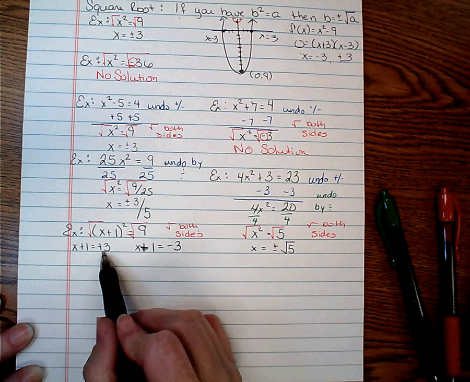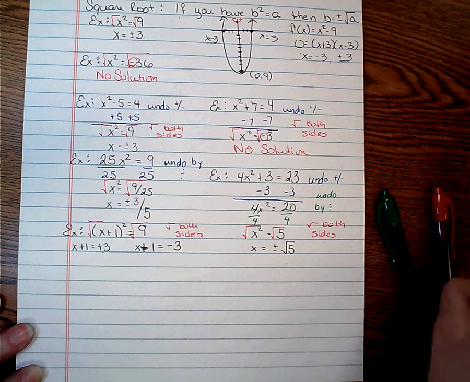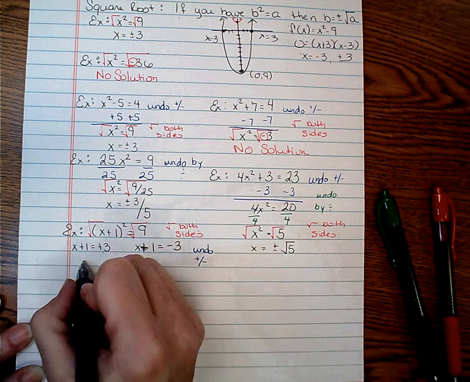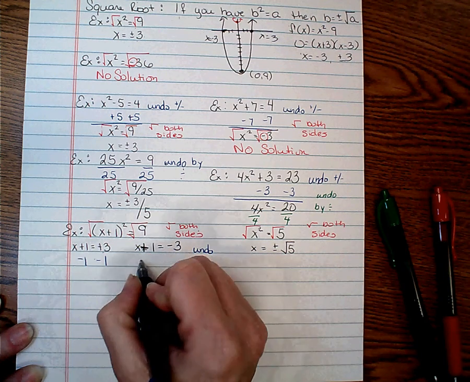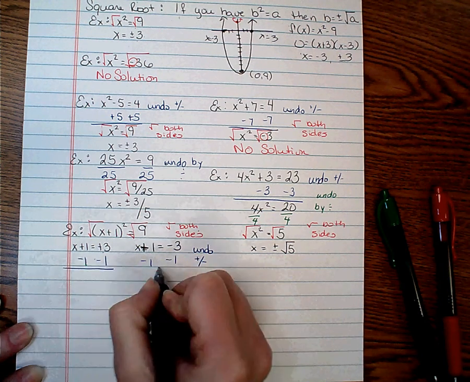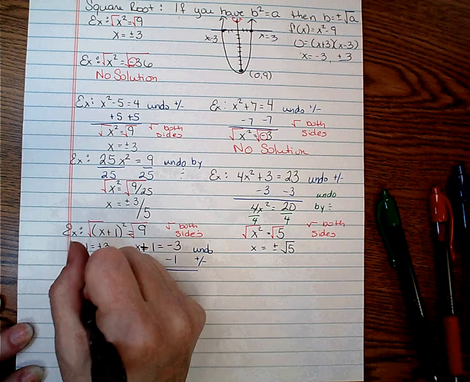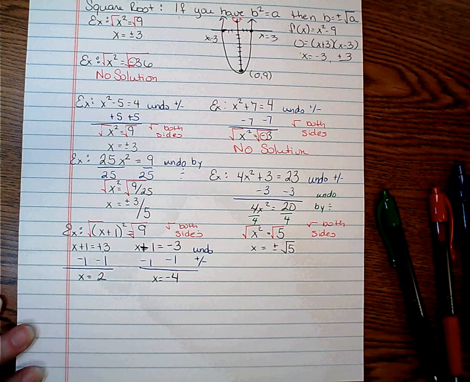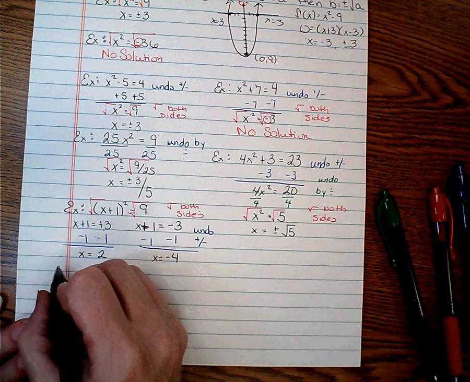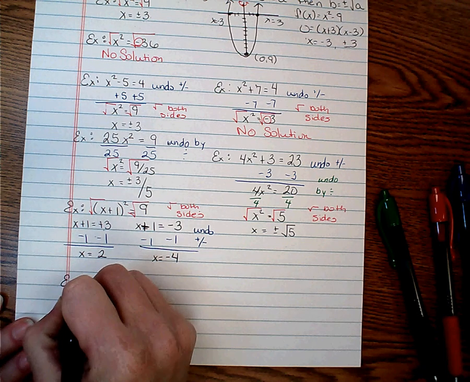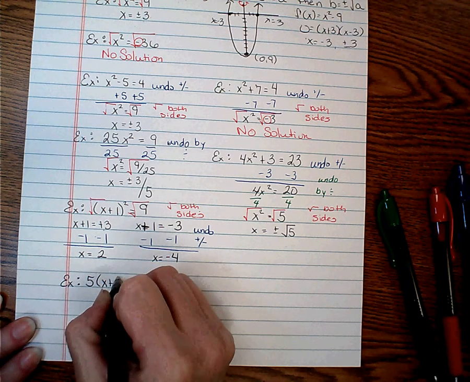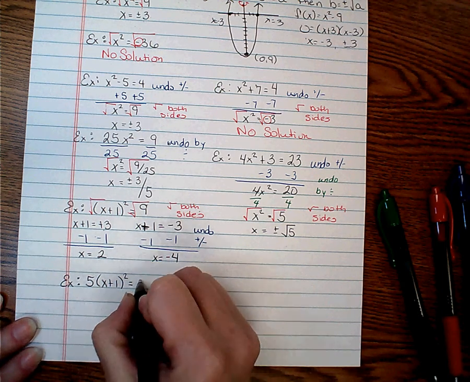So now I have the two answers. 9 broke down to positive 3 and negative 3. And now I'm going to undo the addition or subtraction. So I'm going to subtract 1 from everything. And we get x equals 2 and x equals negative 4. Okay? Let's go one step further and let's put something in front of it. So let's do 5 in front. 5 times (x plus 1) squared equals 30.